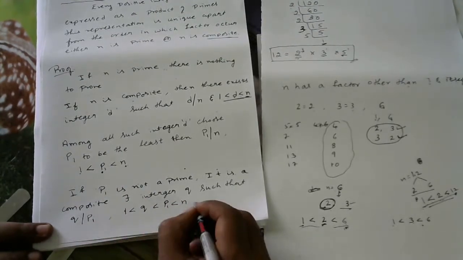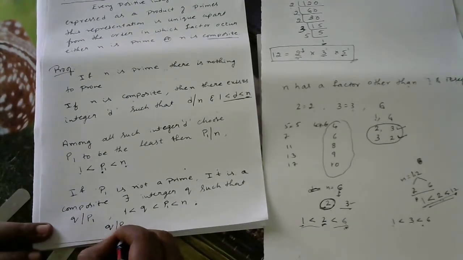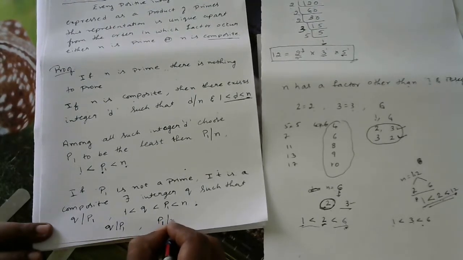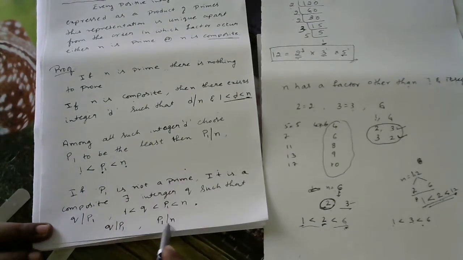So what do you get? q divides p1, and p1 divides n, by using this, p1 divides n.